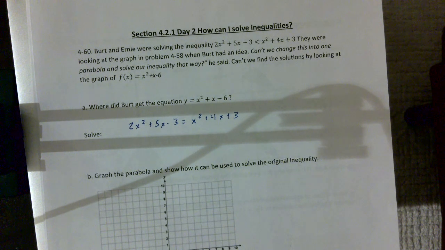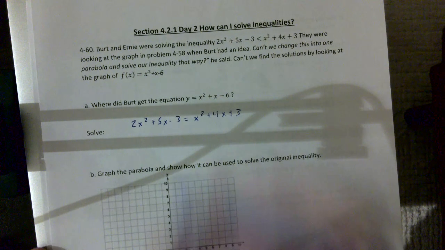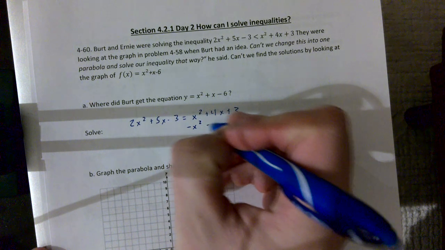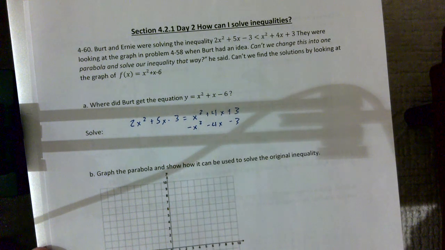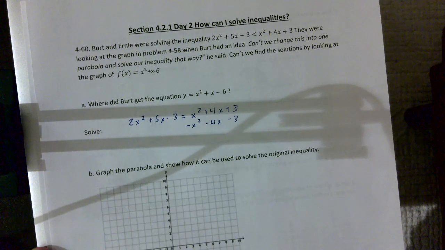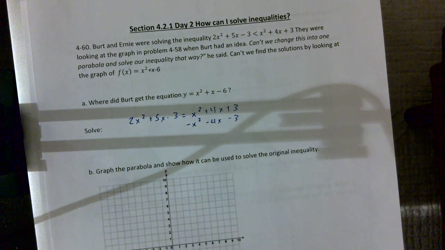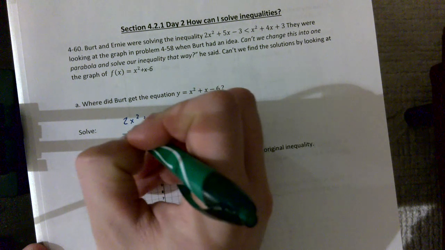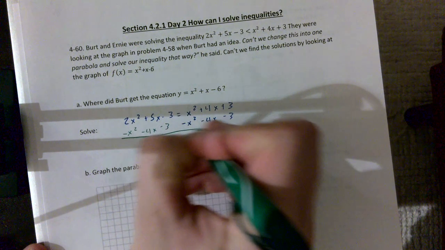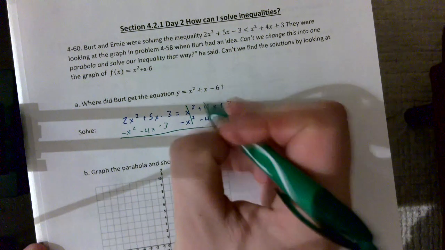Bert was looking at this problem and noticed right away that we have terms being squared on both sides. So what we need to do is simplify both sides by subtracting the same terms: x squared minus 4x minus 3, and I do it on the other side as well. All this simplified, so those cancel out.